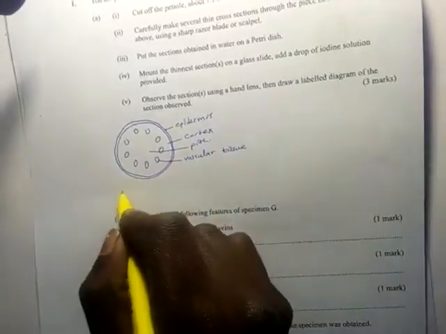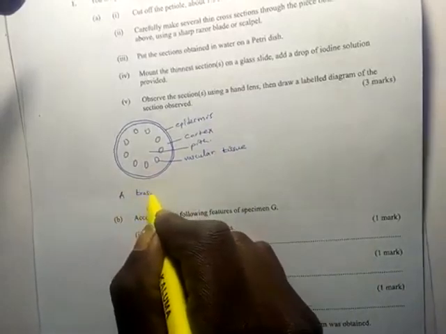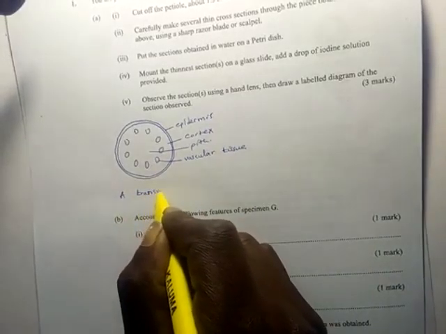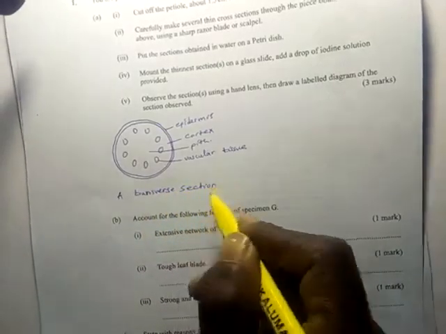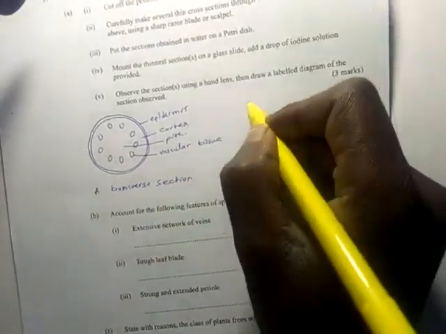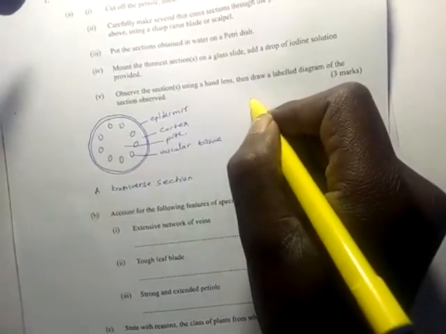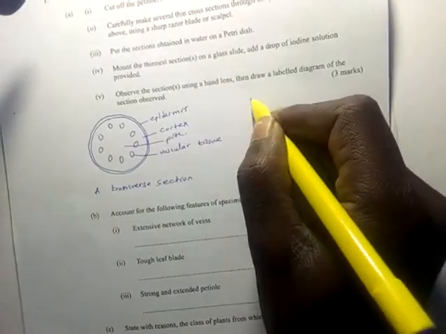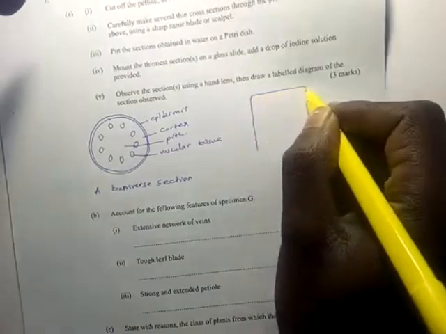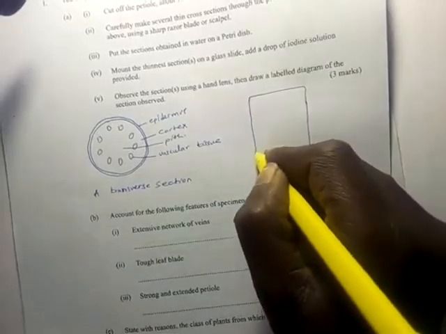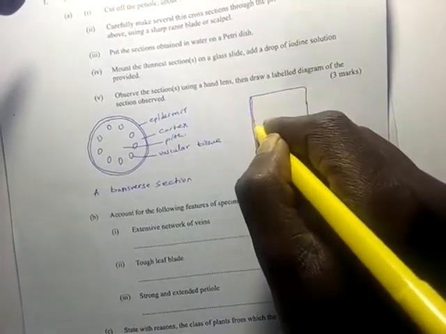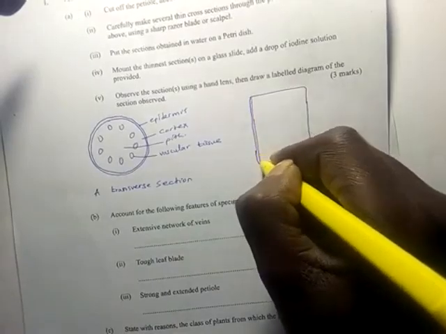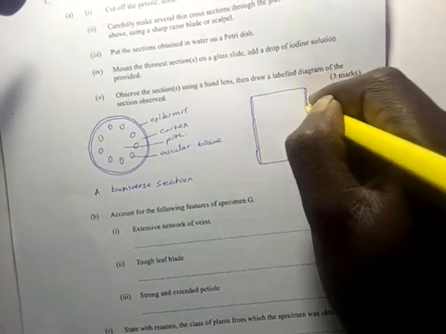This is a transverse section of the dicot. Let's see the longitudinal section. You should draw a specimen looking like this. And then here you draw a thin wall, the epidermis, both.